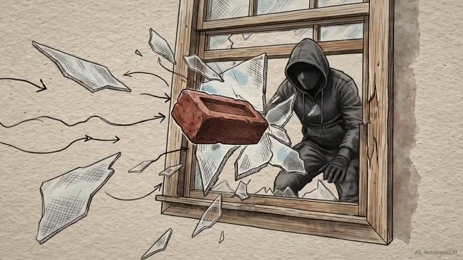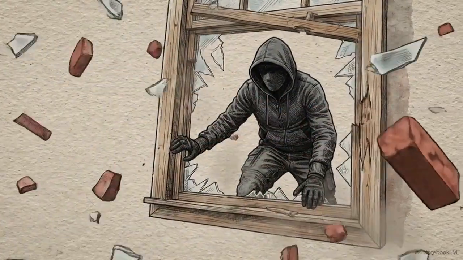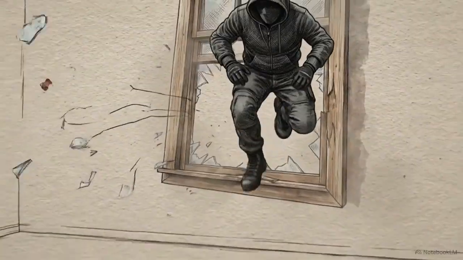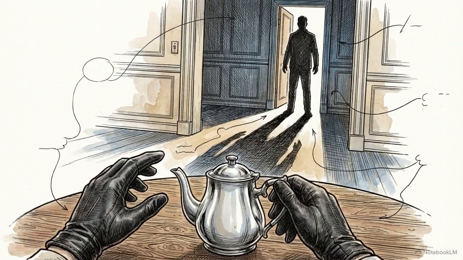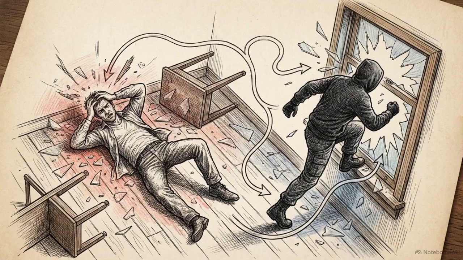A brick shatters a living room window in the dead of night. A woman named Christina climbs through the broken frame. She intends to steal the silver on the dining table. But before she can bag it, the homeowner walks in. In a panic, Christina strikes him with the brick, causing severe injury, and flees into the dark.